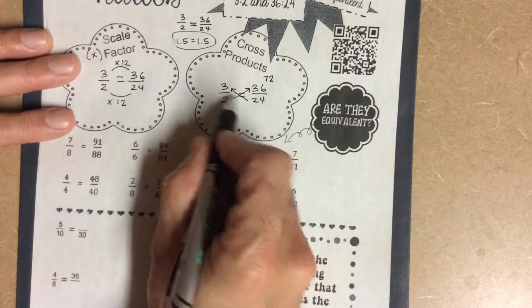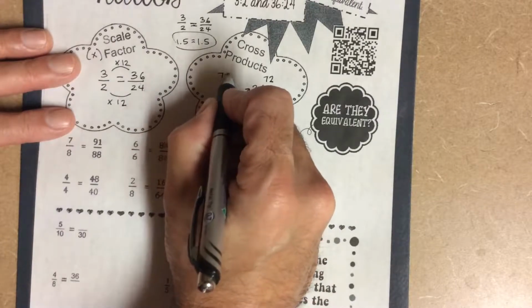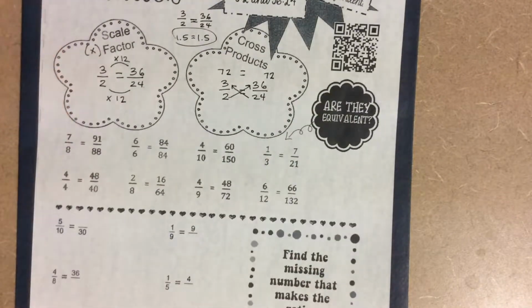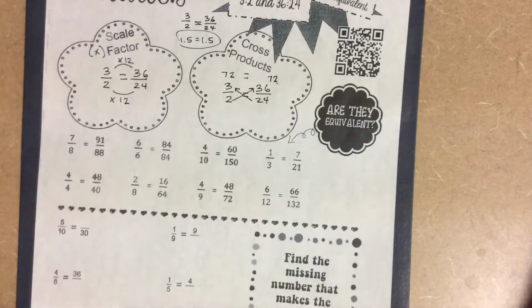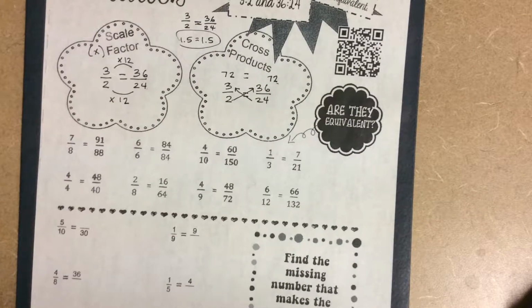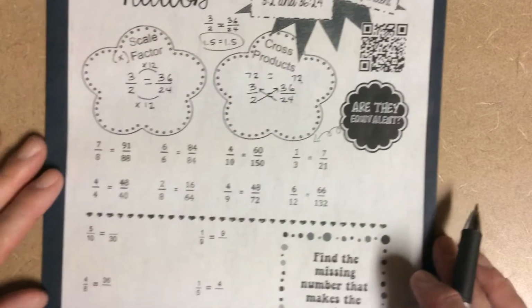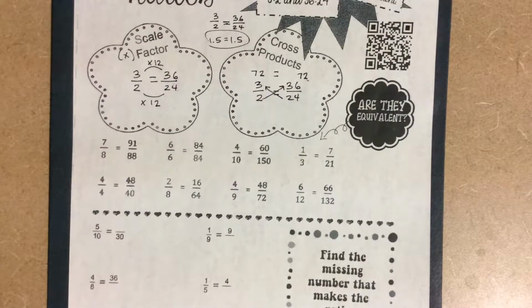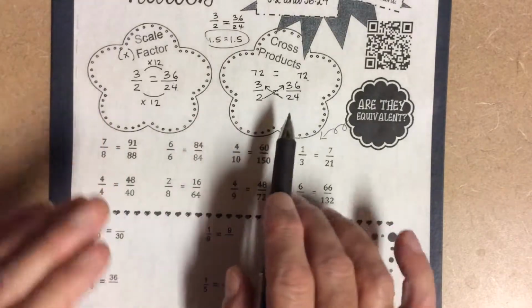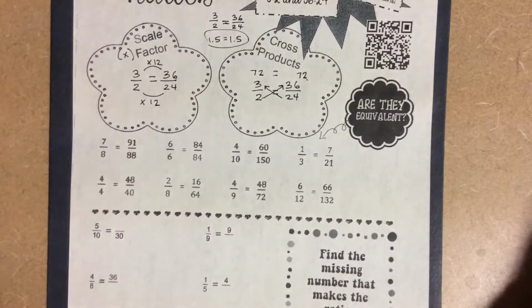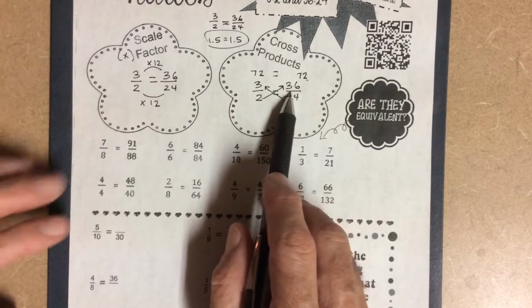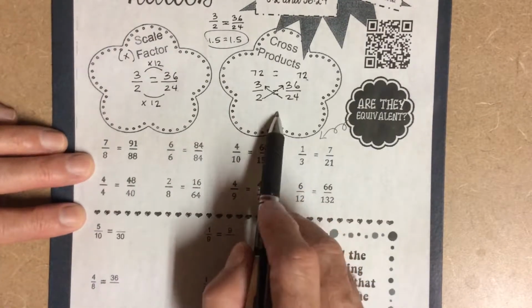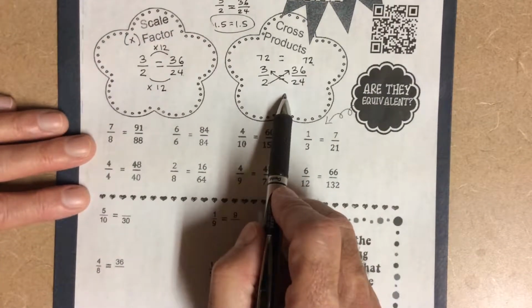And 3 times 24 is also 72. Since 72 is equal to 72, then those are equivalent fractions. So you can decide at the end of this video which method you like the best. I'm kind of liking scale factors today, although we can always do cross products, always. And I think over this year and next year you're going to find you're doing this way more and more.